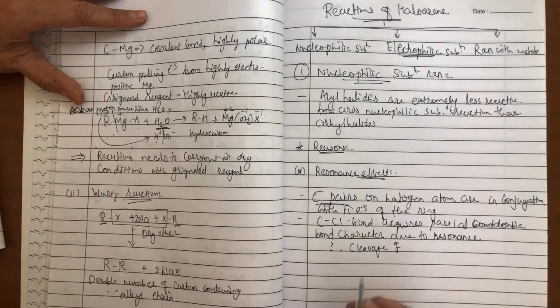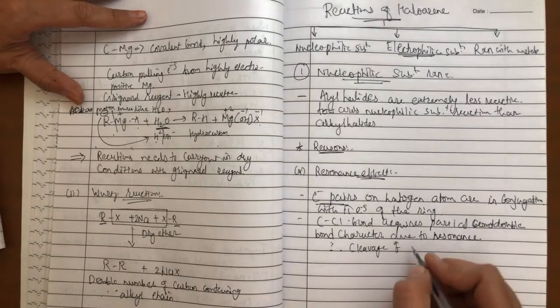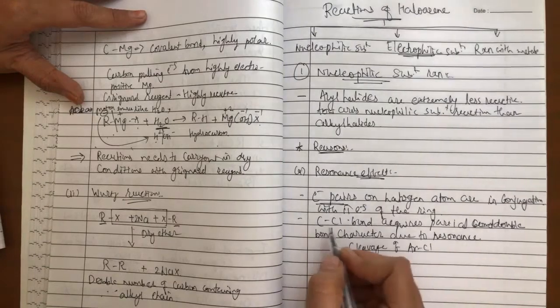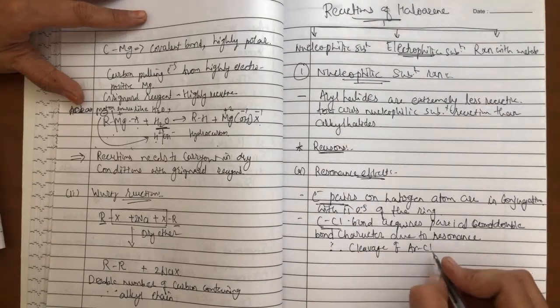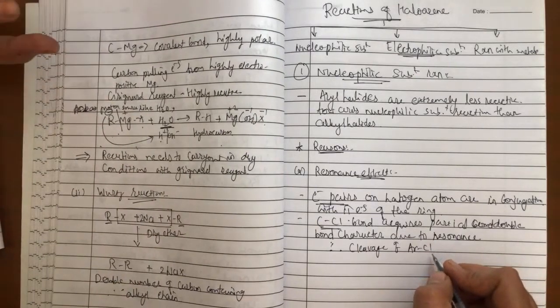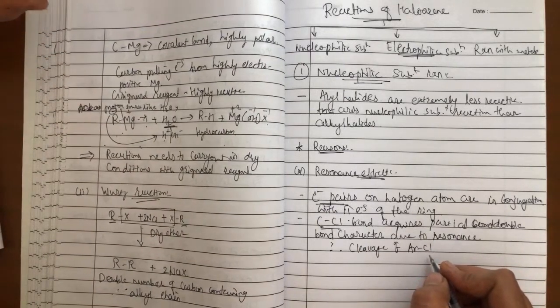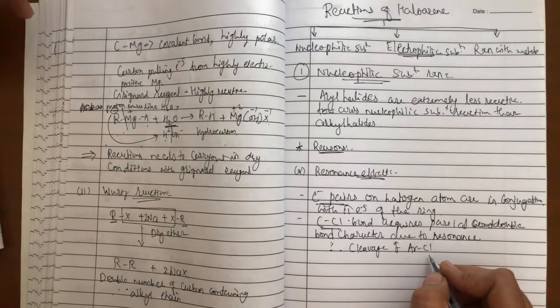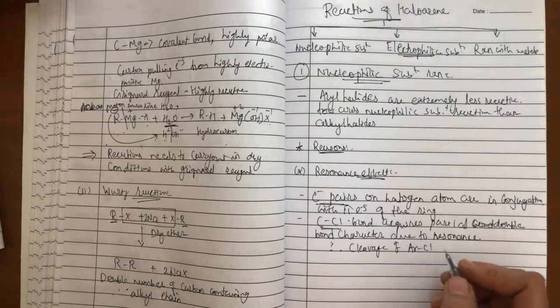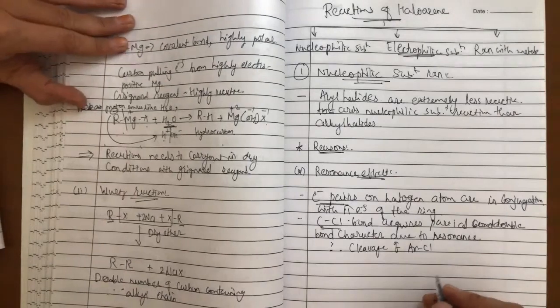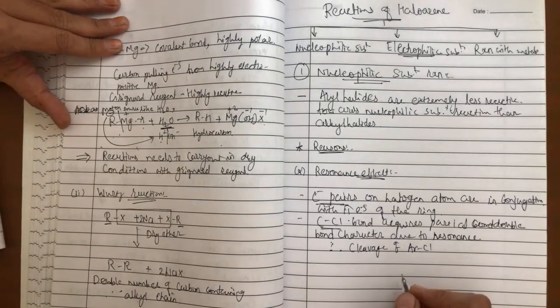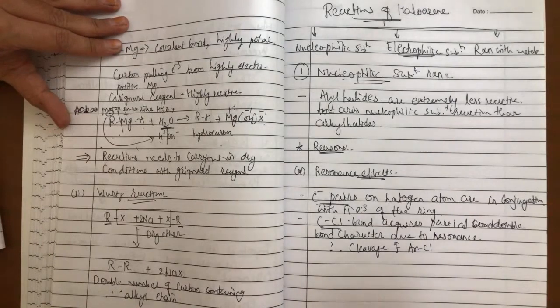Plus R. Yes, correct. This is the plus R effect. Because of this, you get double bond character in the C-Cl bond. Now double bonds are generally difficult to cleave in comparison to single bonds, and this results in less reactivity.